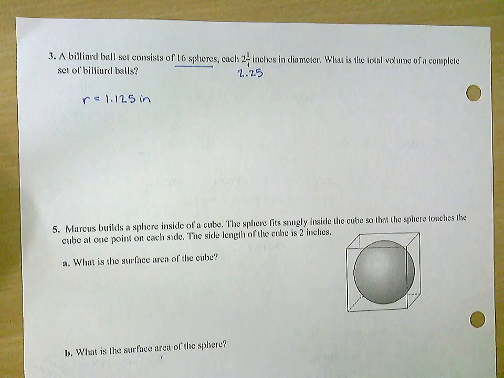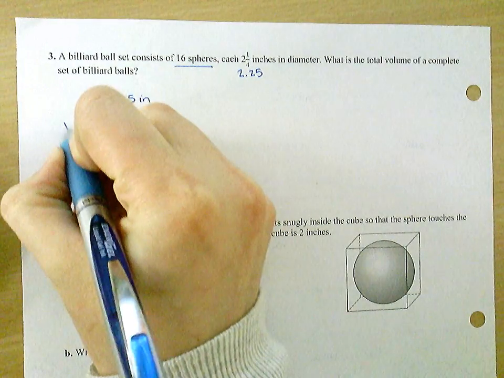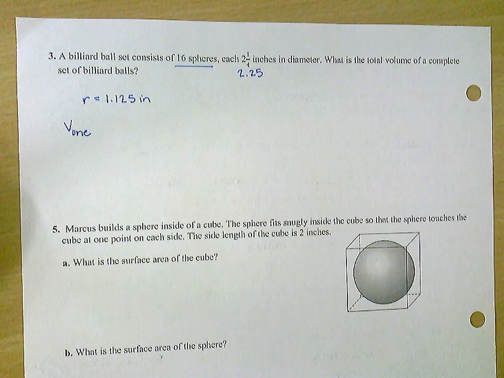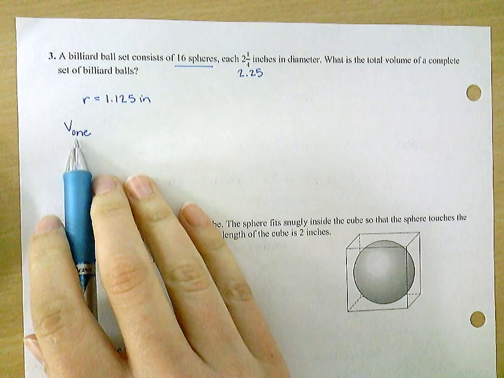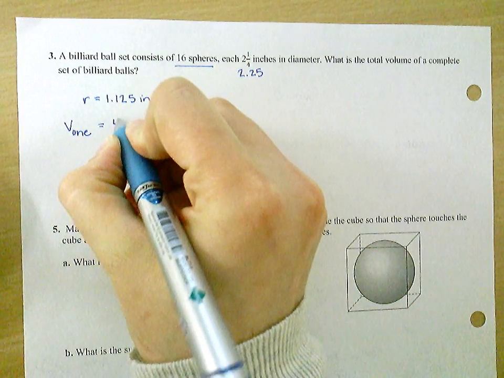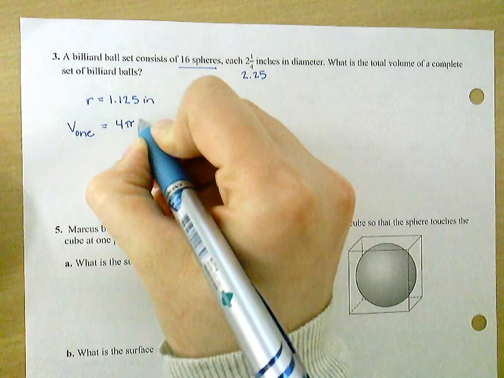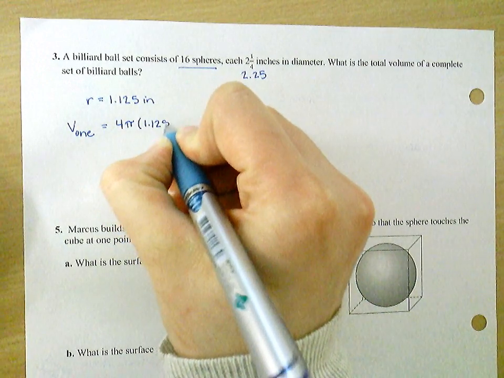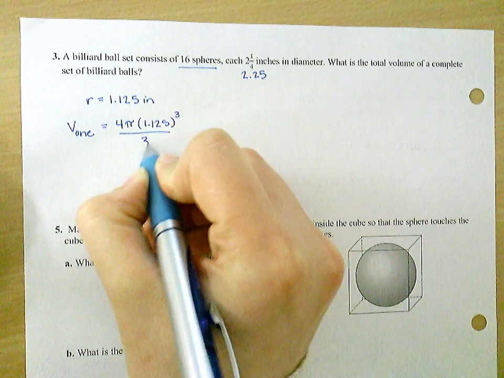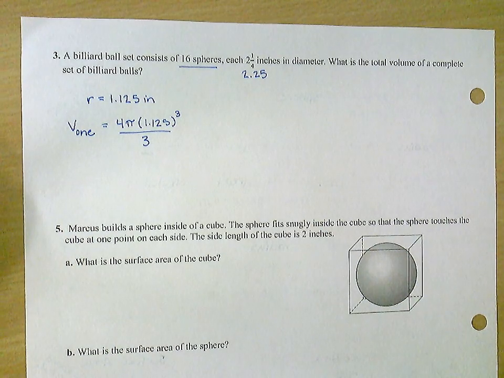Okay, so now I want to find the volume of 1 of these spheres. So volume of 1, that's volume of 1 of the balls. So I have 4 pi times our radius, 1.125, cubed, divided by 3.